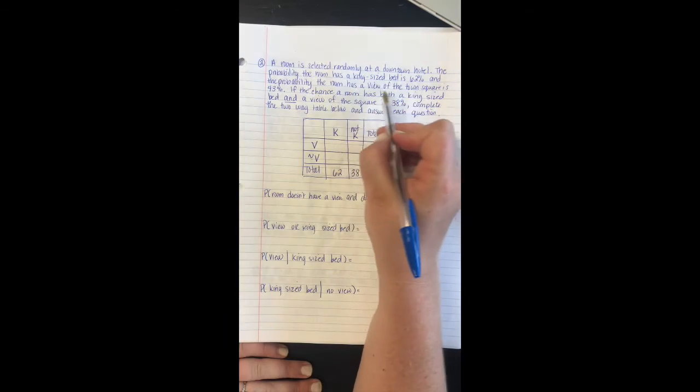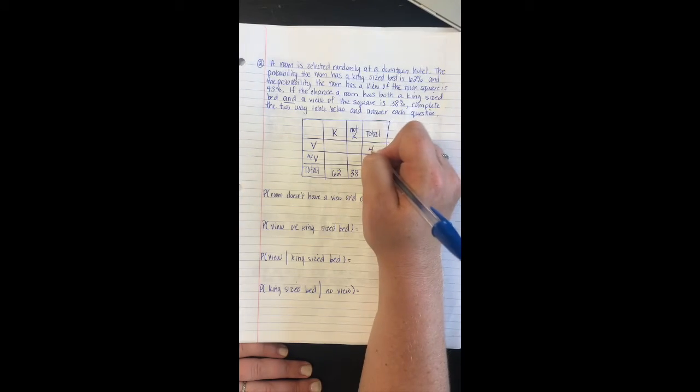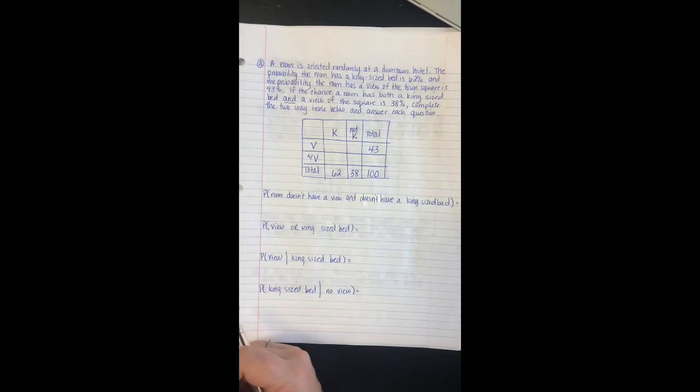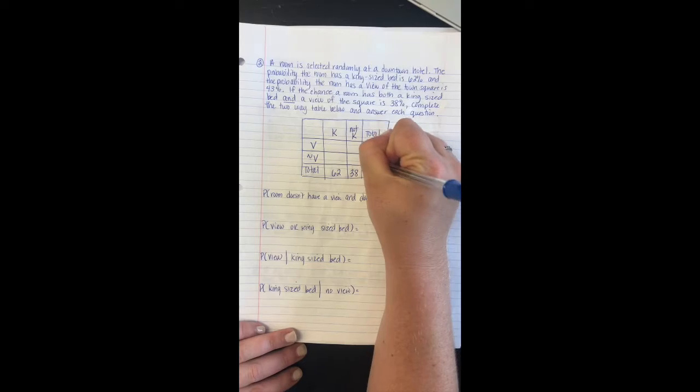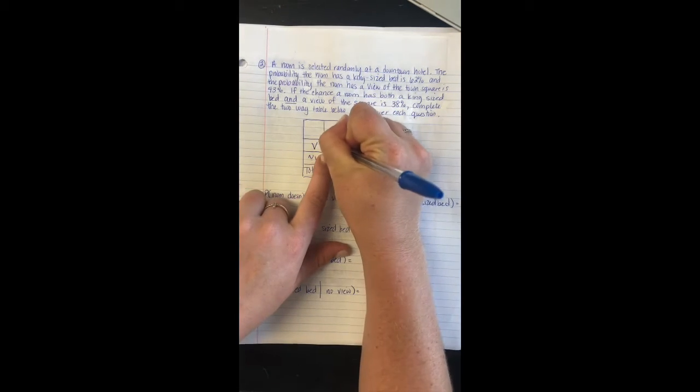It says that there's a 43% chance of having a view of the town square. So the view is 43. So hypothetically, out of those 100 rooms, 43 have a view. 100 minus 43 means 57 do not have a view. And then finally, the chance that a room has both a king-size bed and a view of the square. So where the K and the V match up, 38 of these hypothetical 100 rooms have both a king-size bed and a view of the town square.